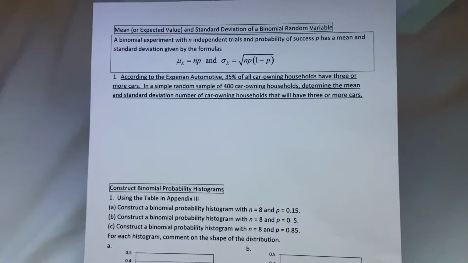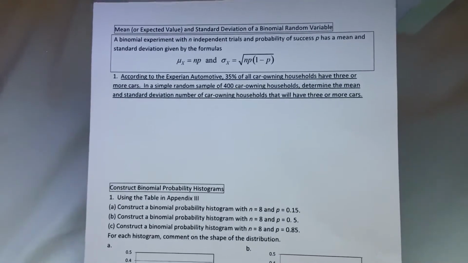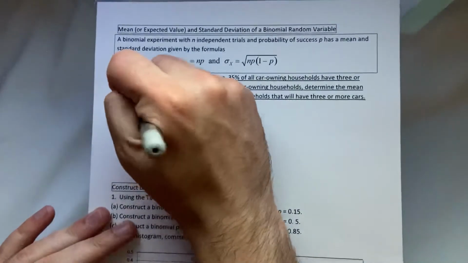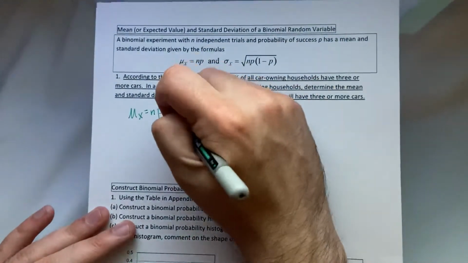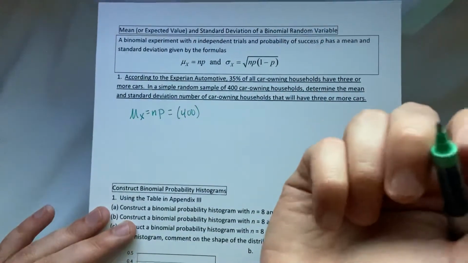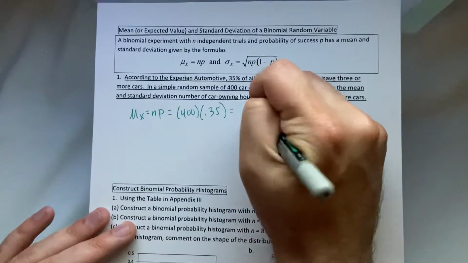According to Experian Automotive, 35% of all car-owning households have 3 or more cars. In a simple random sample of 400 car-owning households, determine the mean and standard deviation of car-owning households that will have 3 or more cars. So the mean is easy. It's just n times p. In this case, n is 400. p is the probability of success at having 3 cars, so that's 0.35, which gives 140.